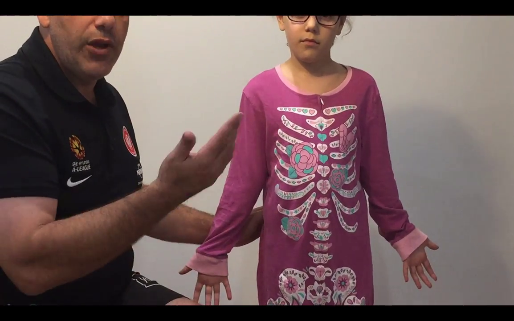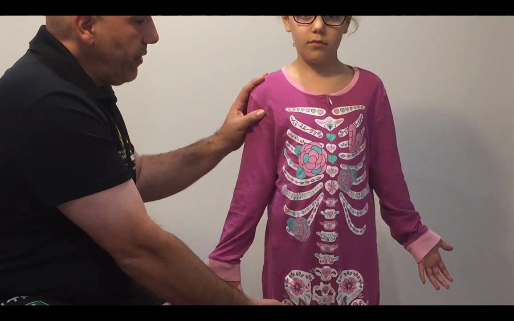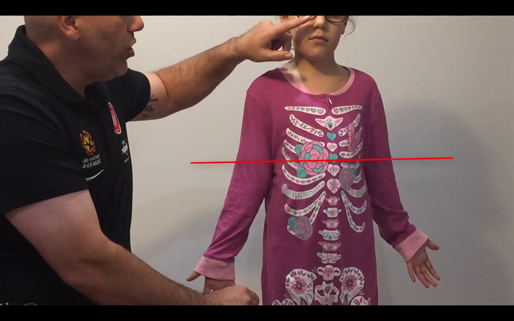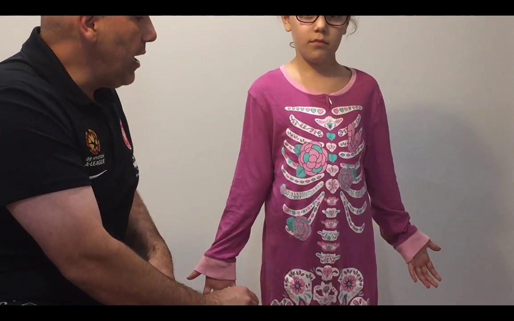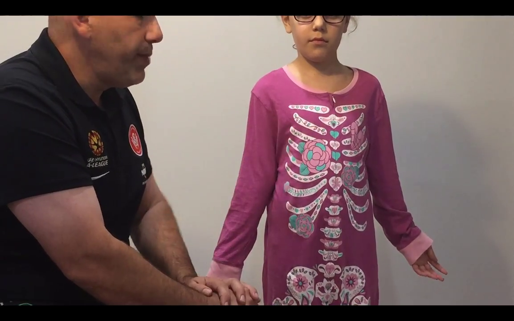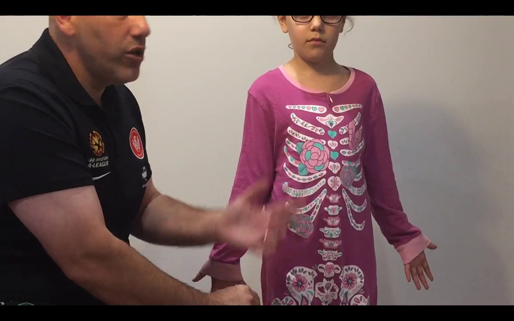Then we look at superior and inferior. Superior is anything above, inferior is anything below. So in that case, her nose will be superior to her pelvis, and her sternum will be inferior to, say, her skull.